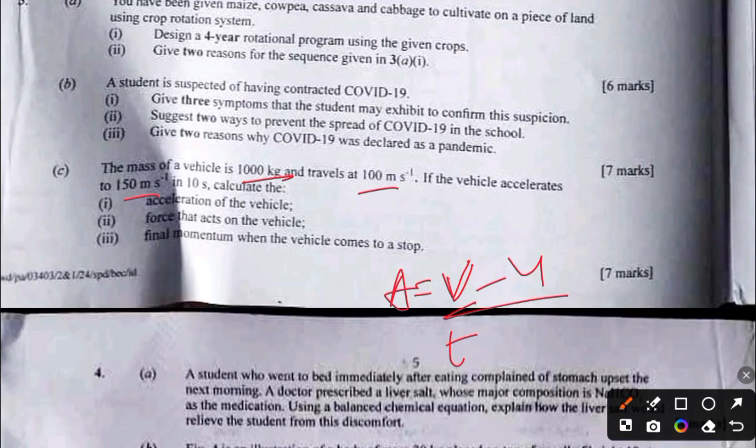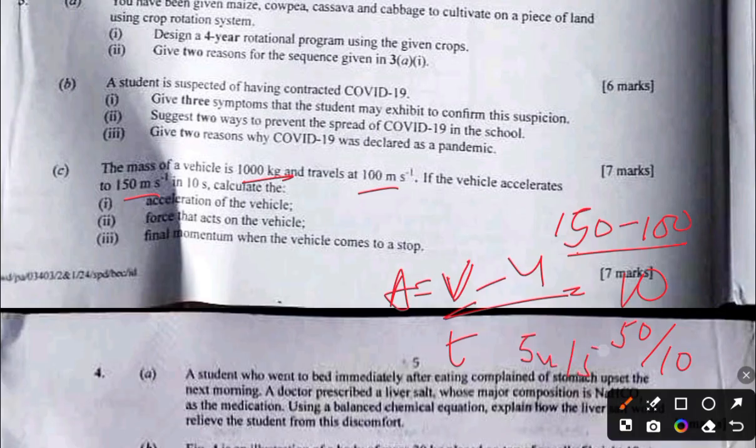So final velocity is 150 minus initial velocity 100 over time. The time is 10 seconds. So when you do your calculation right, 150 minus 100 is 50 over 10. So we are going to end up with 5 meters per second squared. That's the unit for acceleration. Always ensure you have your unit right.